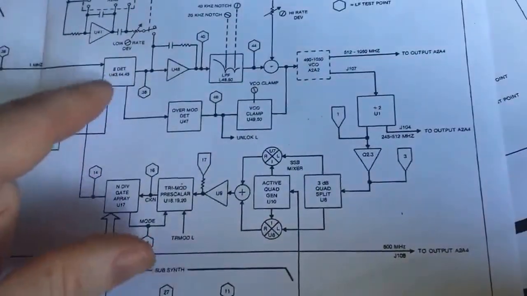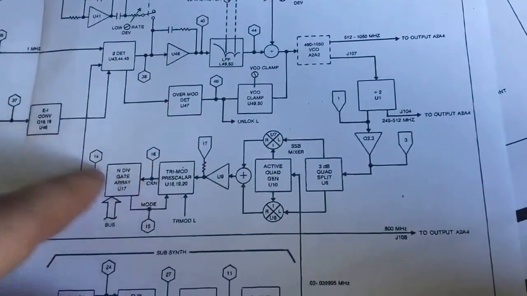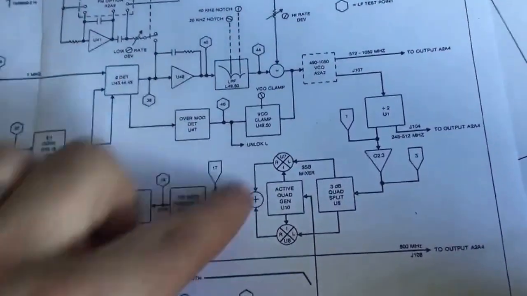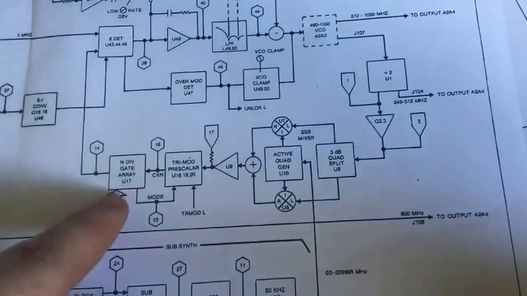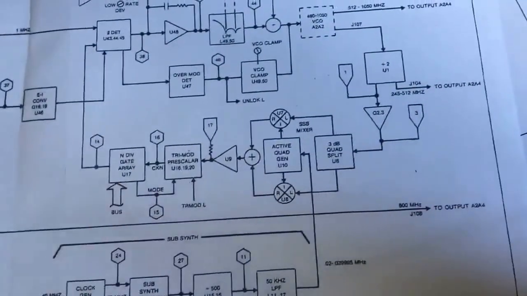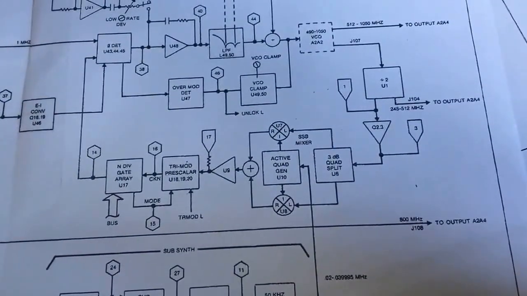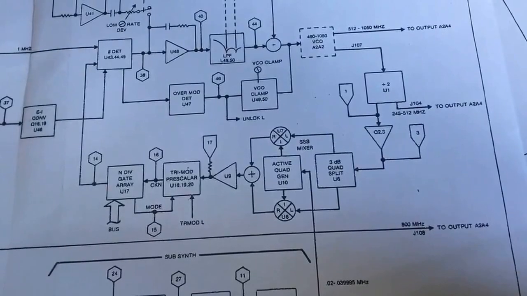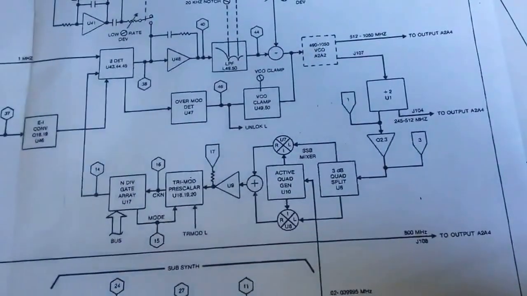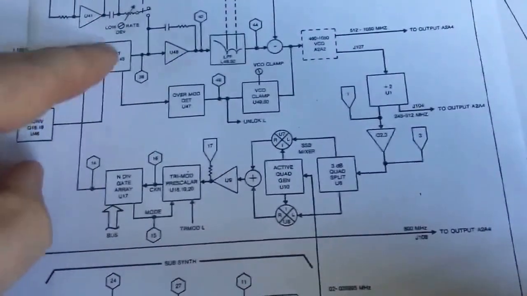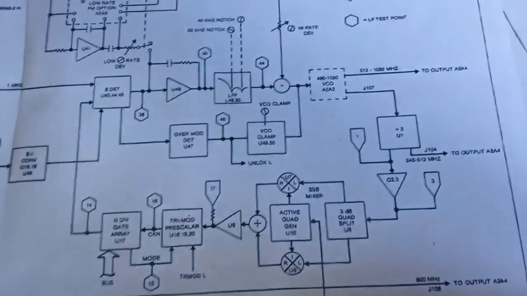Which narrows it down a lot, so it's either this phase detector or something in here. So just in this bit of the circuit is where that fault is. I'm leaning towards this part here, that U17, because if that's not dividing correctly, then it'll output the wrong frequency for the phase detector to compensate for.